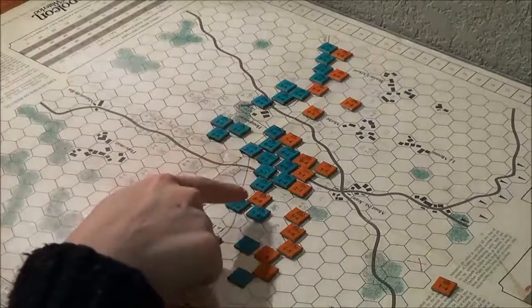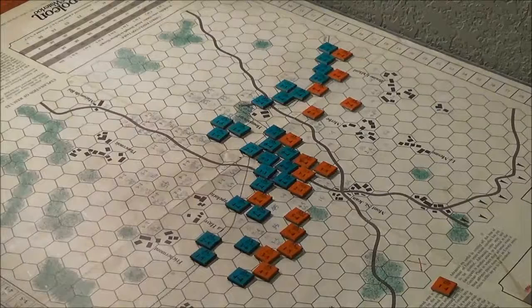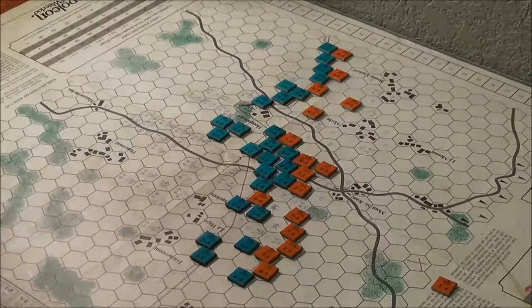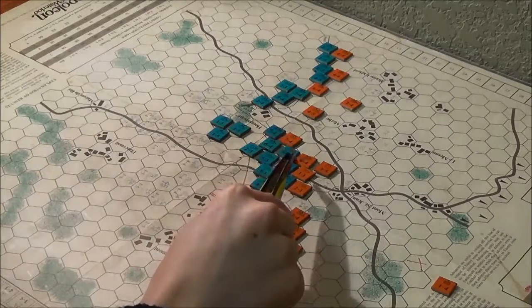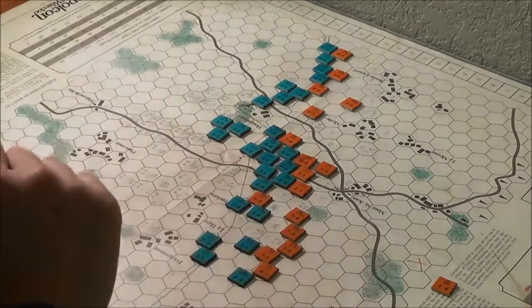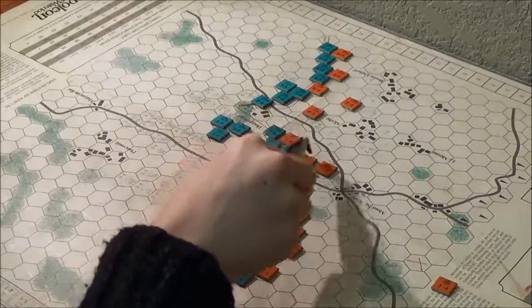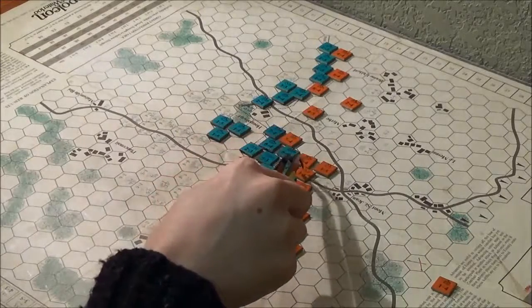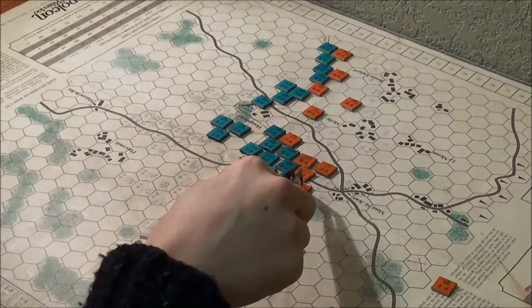But over here we see the 6-strength Allied infantry unit has been surrounded, and we have some pretty strong attacks set up over here. 2-to-1, 2-to-1. So here, 2-to-1, 2-to-1, 1-to-1, and 2-to-1.